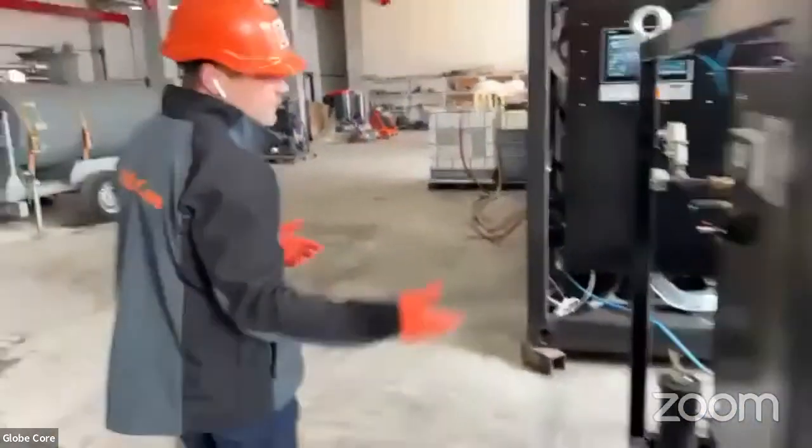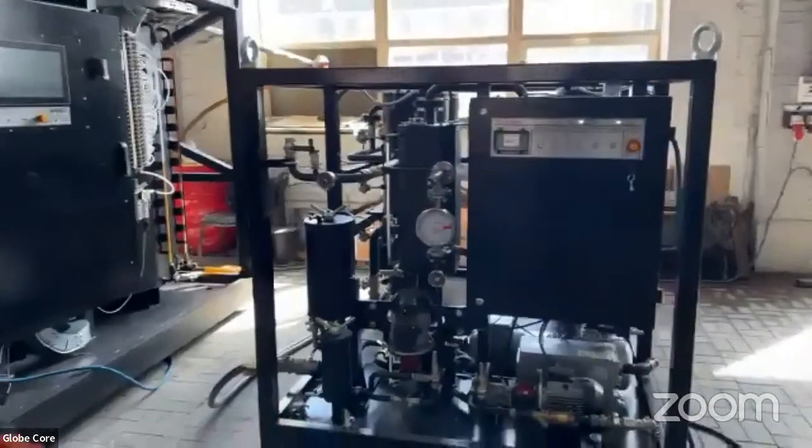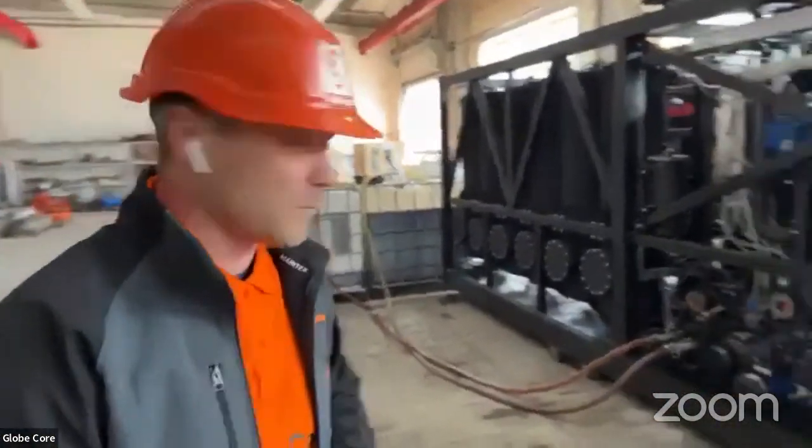So once again, this is the most simple regeneration unit in the series of CMMR units of Glow Core. Now let's go to the bigger one and probably more perfect.